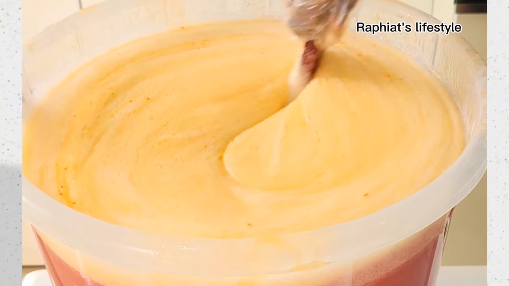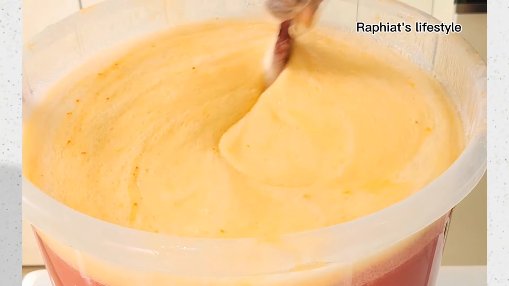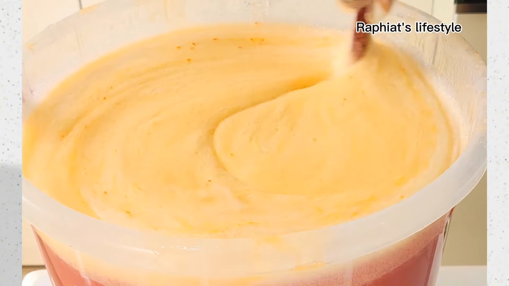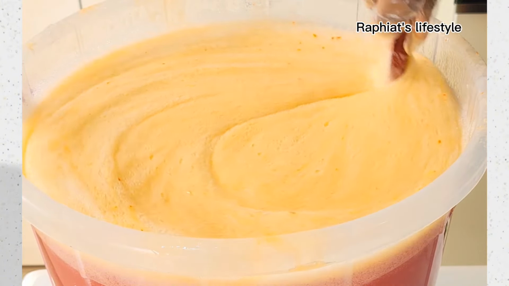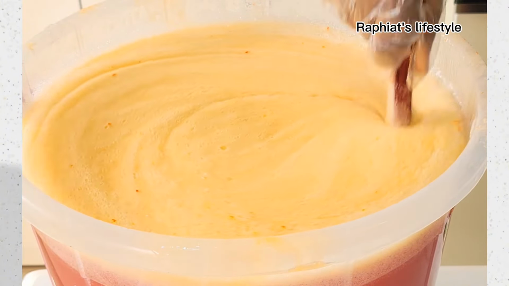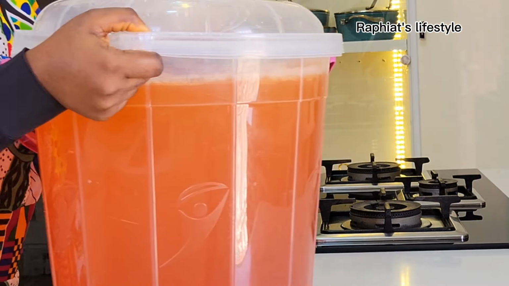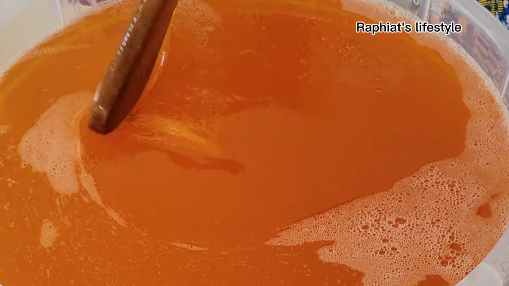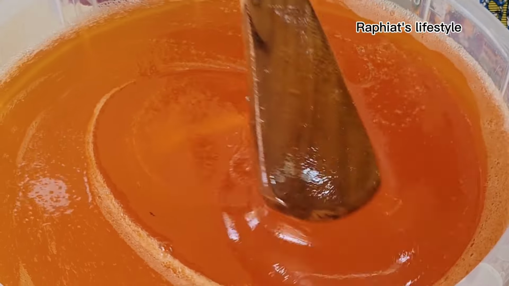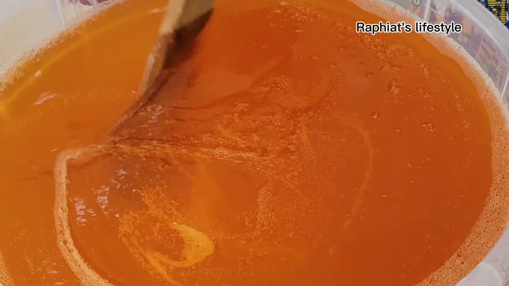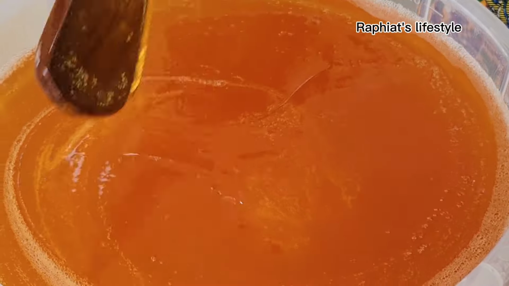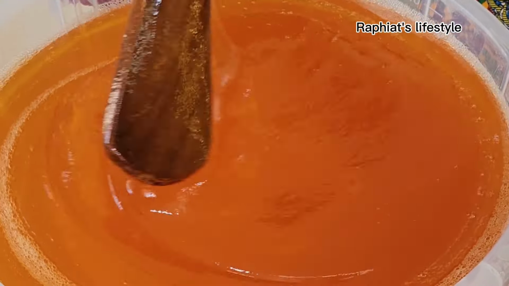One important thing is that you make sure you set this mixture aside for at least 48 hours before you can use it, okay? And after you've set that aside, that's when you can start touching the soap with your bare hands. So I'm just going to keep this in a warm place for 48 hours. And after 48 hours, this is what we have. And as you can see, all the ingredients are perfectly dissolved. All the foam on top has settled in, and this is what we have.